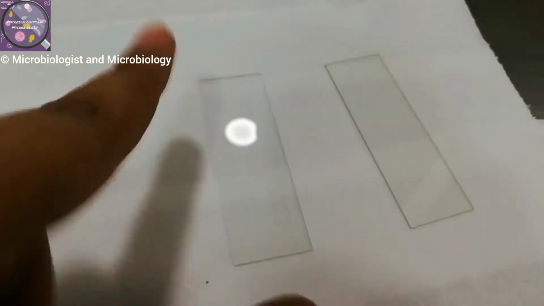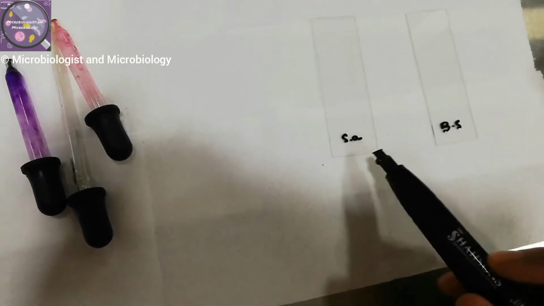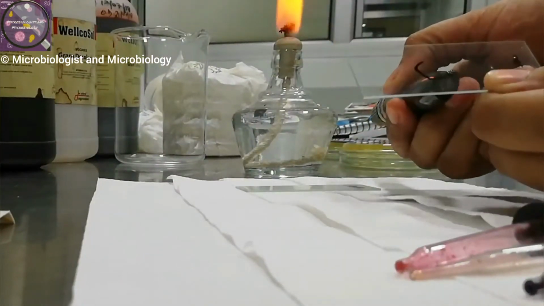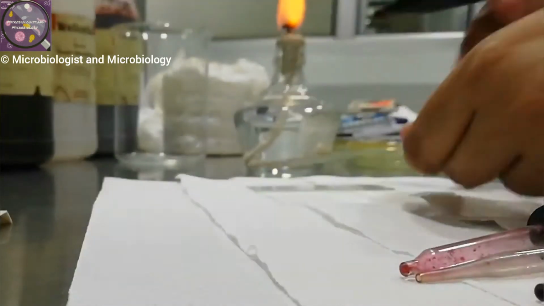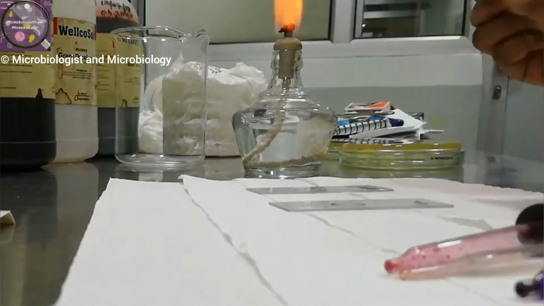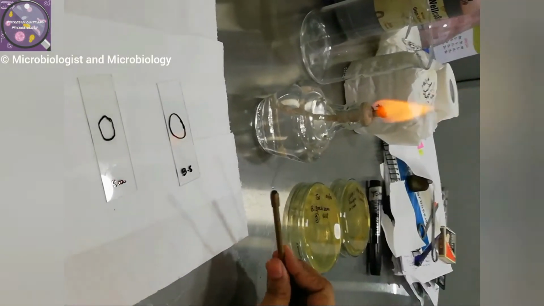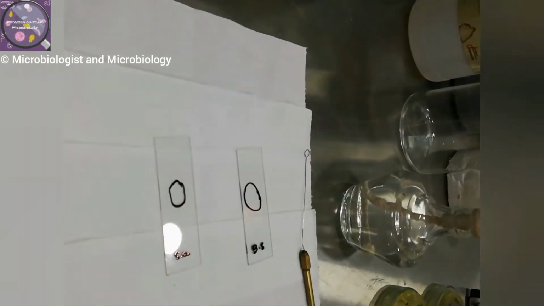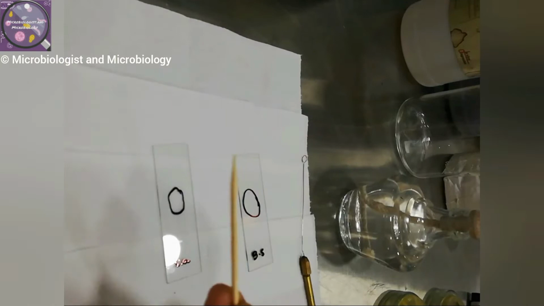I have picked these two slides and will mark them with the code of the organisms I already know, like SA for S. aureus and BS for Bacillus subtilis. I am also marking the smear place for my ease. You can avoid this step. The glass slide is actually a transparent thing, so this marking will be really helpful. For picking up the colonies, you can use a wire loop or toothpick. And trust me, a toothpick is really helpful if you are picking up the colonies carefully.